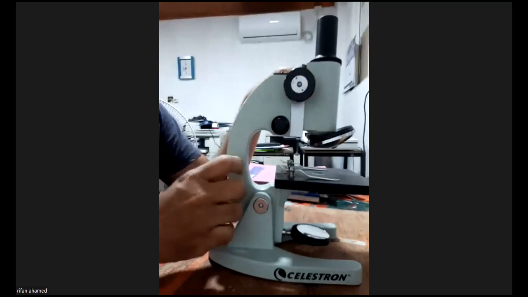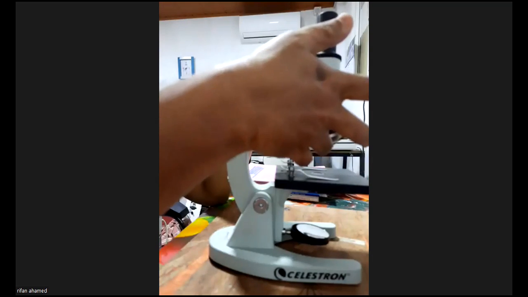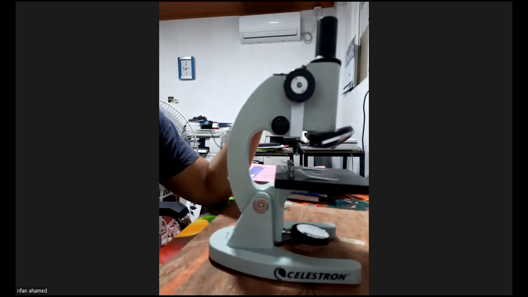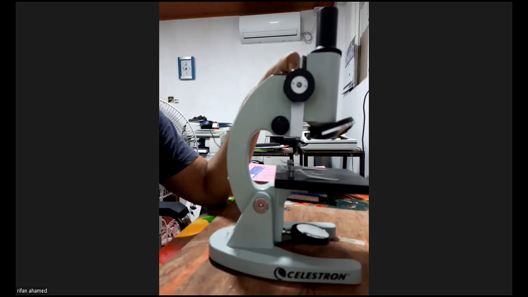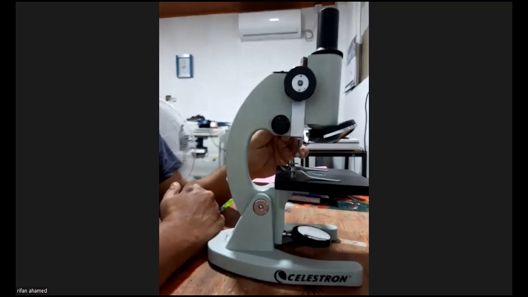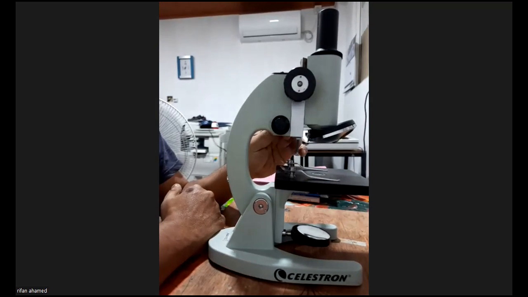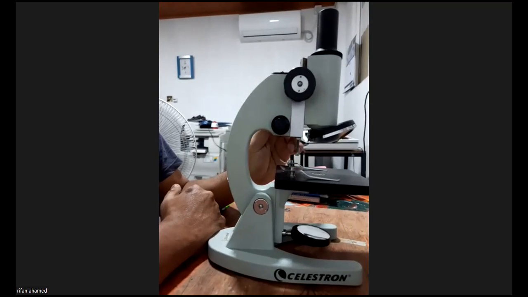If I turn it, this part will move up and down. Understood? If you turn this also, it will move up and down, but you can't see that one clearly. That much little it will move.